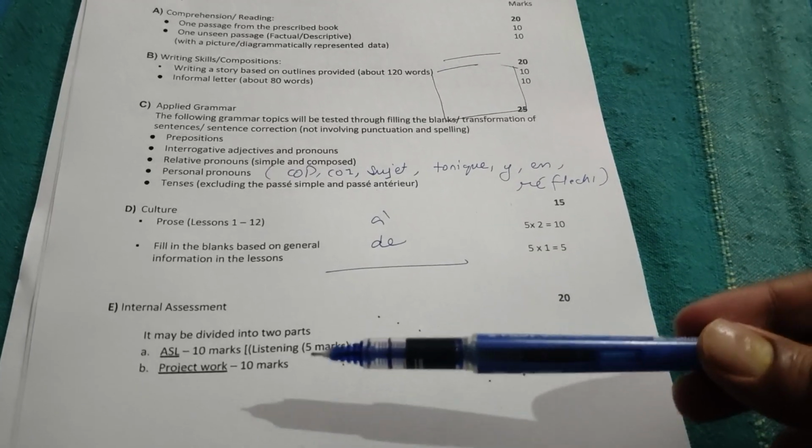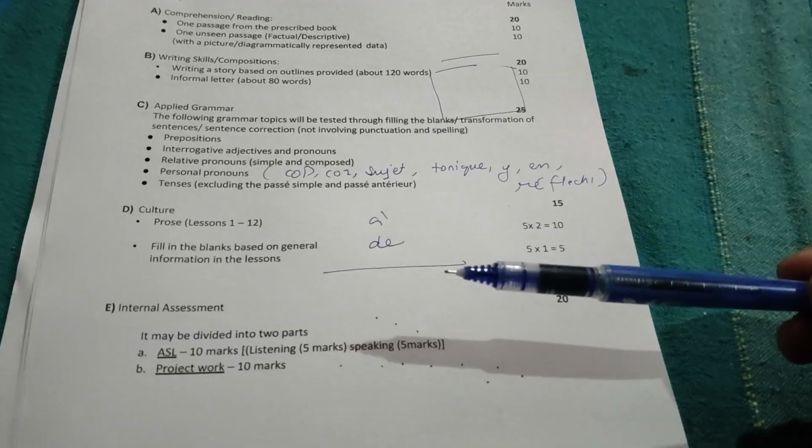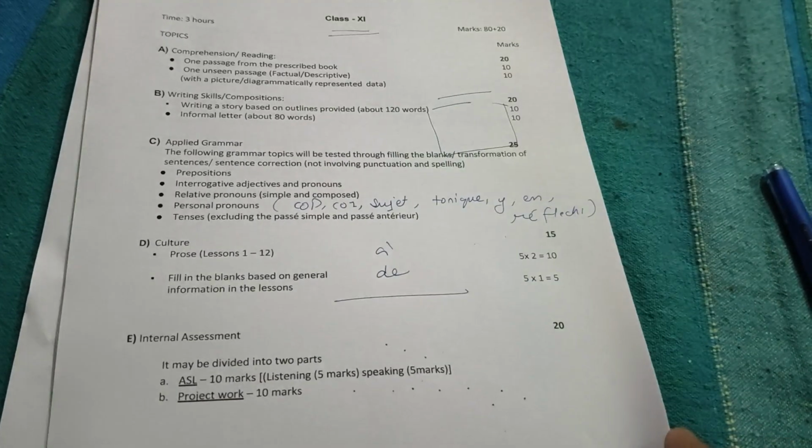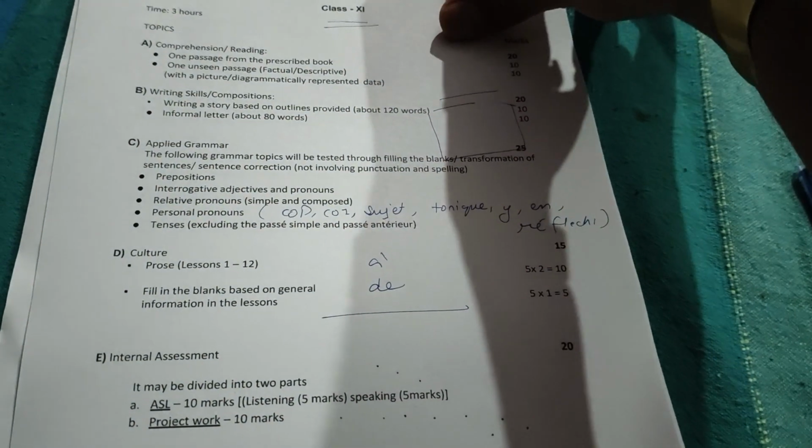Depending upon the school, ASL can be of 10 marks, 5 marks listening and 5 marks speaking, and project work of 10 marks.